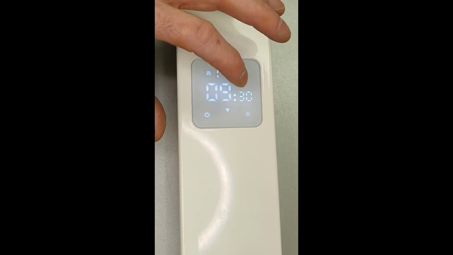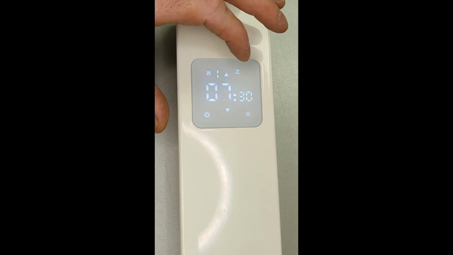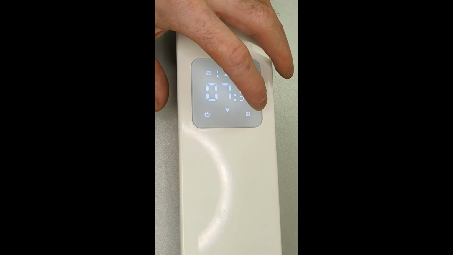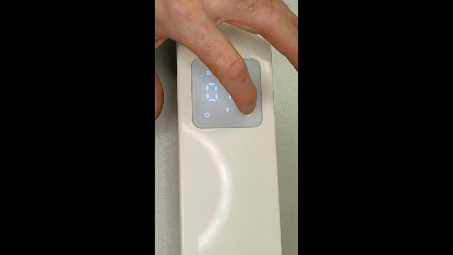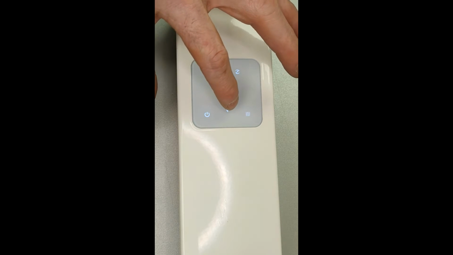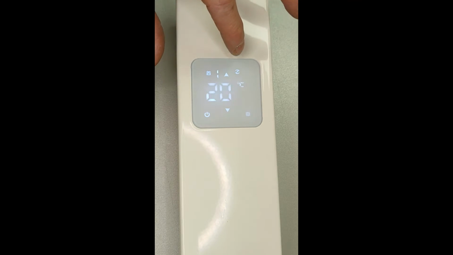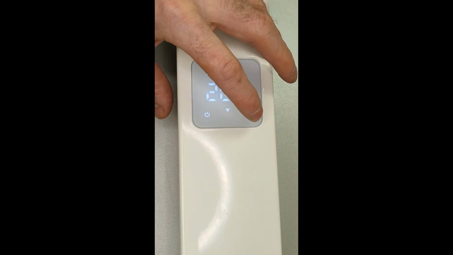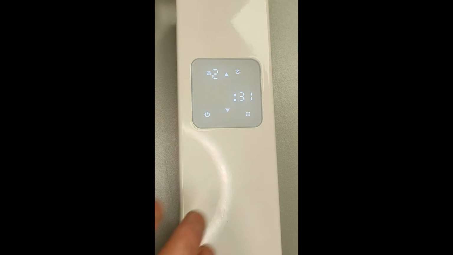So let's say we want the heating turning on at 7:30. We've got 7, we've got 30. You move through the menu using the 9 dots, and what temperature would we like the room to come up to in that period? Let's say 20 degrees. Okay, press the 9 dots.